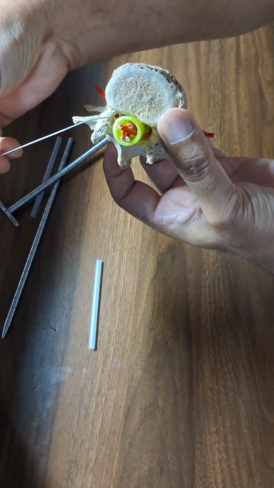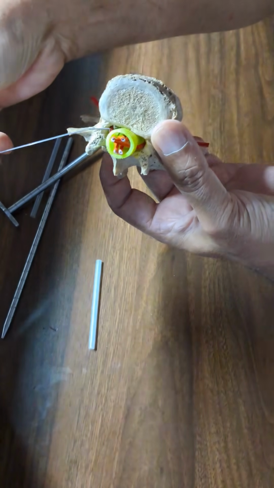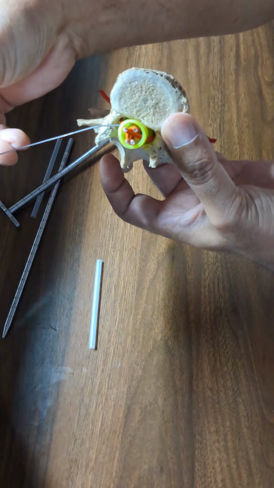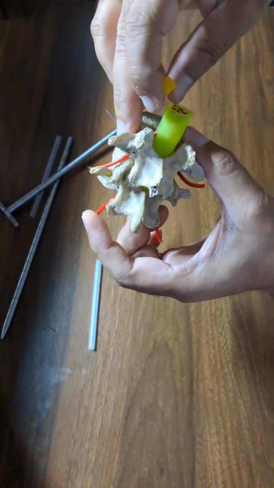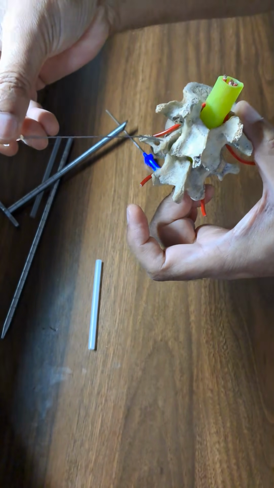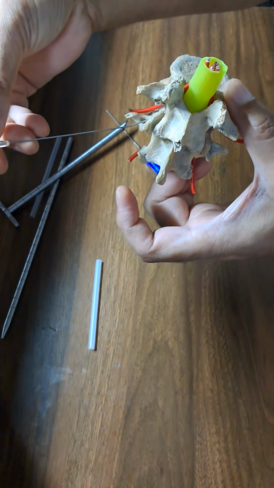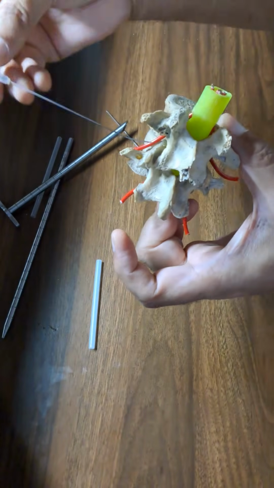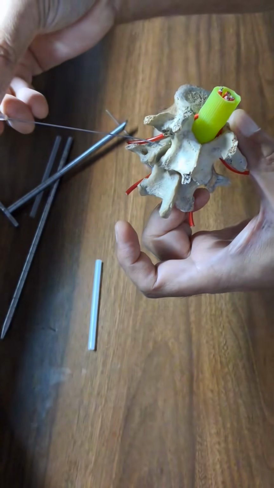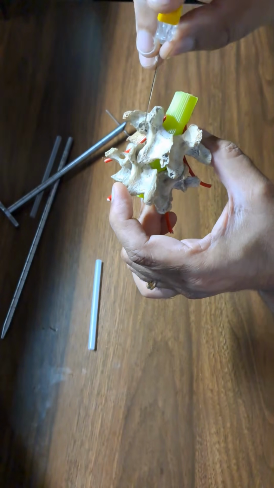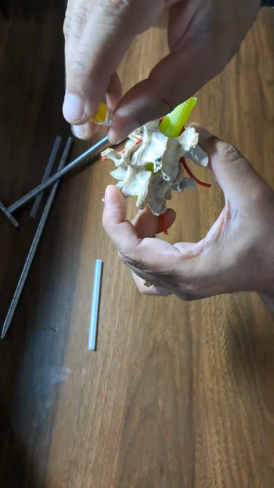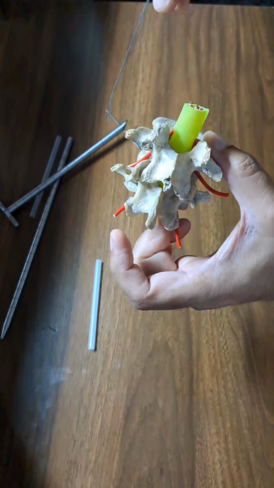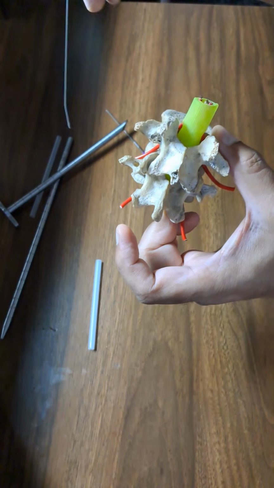So once you are hitting the subarticular process, 99% chance you will never puncture the dura. It's impossible. Okay. So here I will hit the subarticular process, turn the needle and go inside. So you will never ever touch the root. If you are hitting this bone, you will never touch the root. Okay. And as you go more medially, the dye will spread more medially, less laterally.